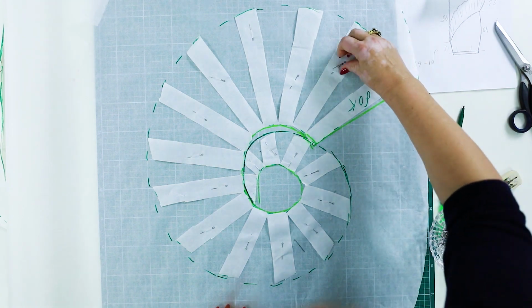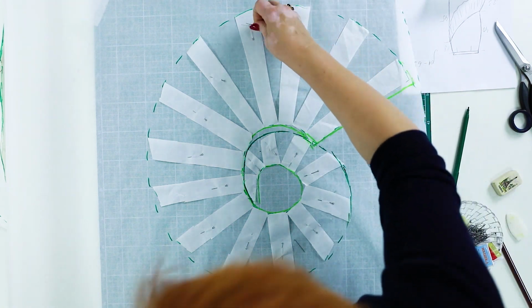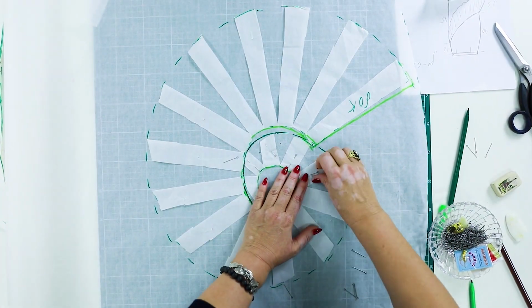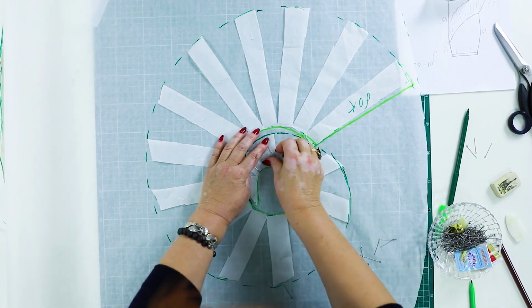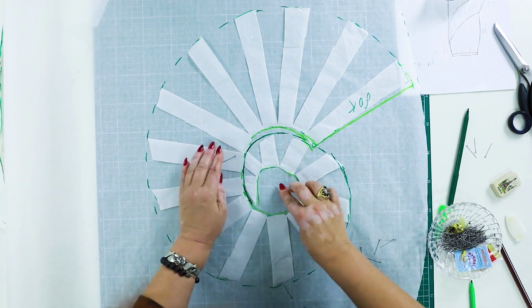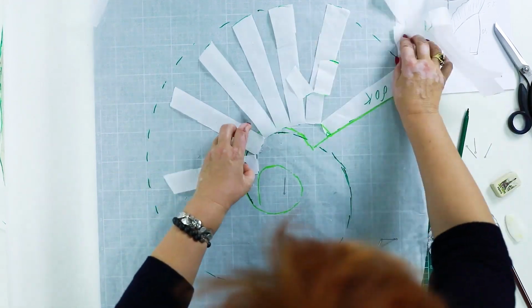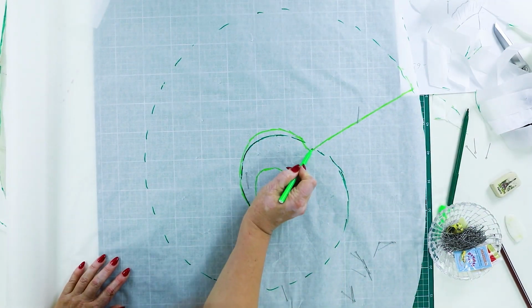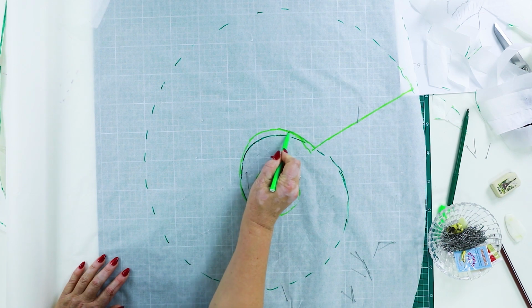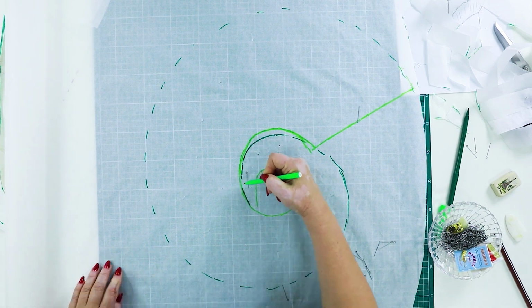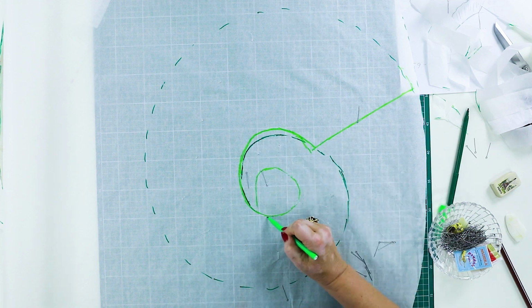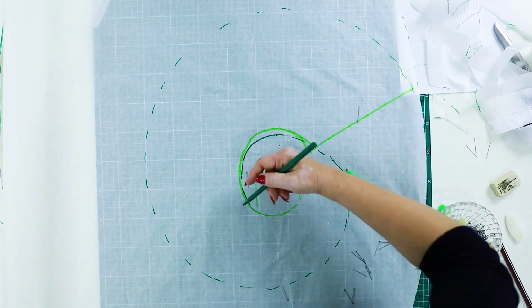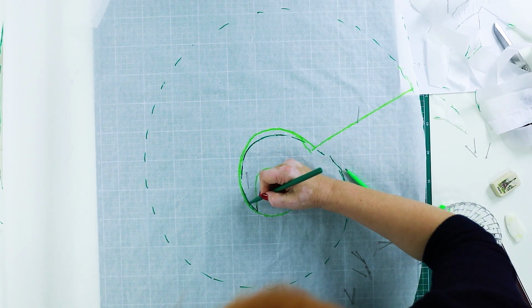Now I'll take the pins out and you'll see the ruffle. I put this pattern away and now we can see the ruffle. This is the inner edge, the one we'll attach to the skirt. And this is the outer edge.